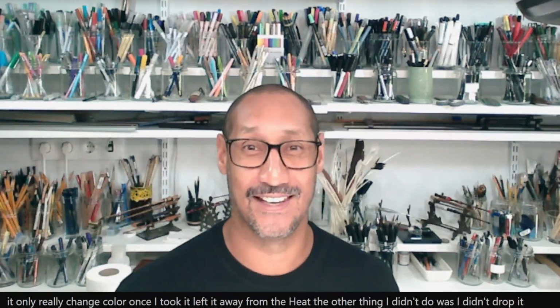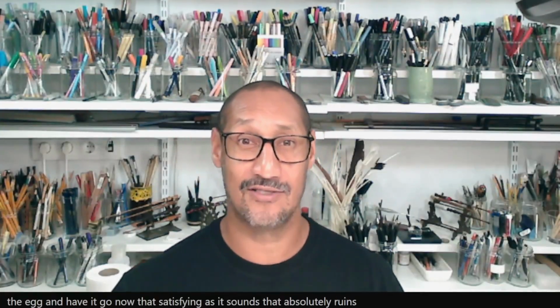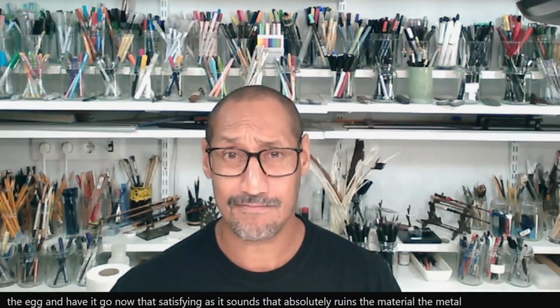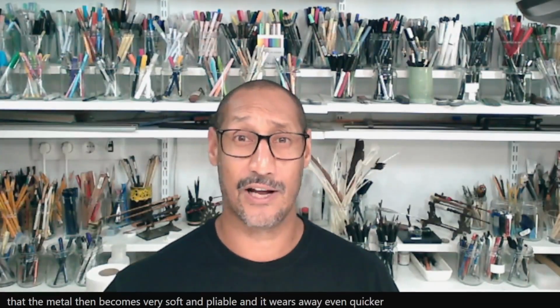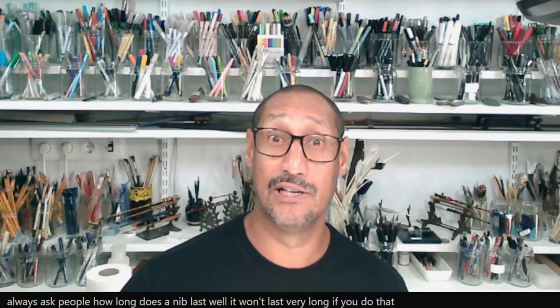The other thing I didn't do was I didn't drop it into the ink and have it go. Now, as satisfying as it sounds, that absolutely ruins the nib, and it softens the material, the metal, and makes sure that the metal then becomes very soft and pliable, and it wears away even quicker. So you know that question you always ask people, oh, how long does a nib last? Well, it won't last very long if you do that. So be really, really careful with your nib.